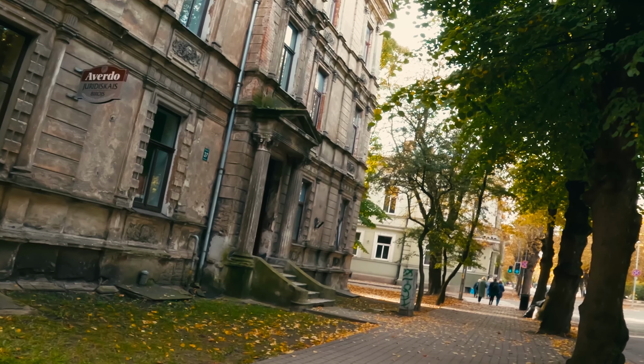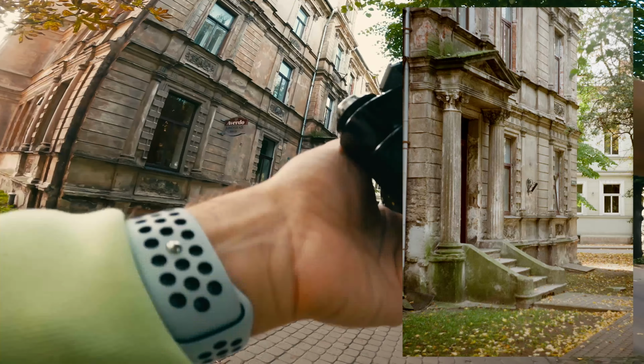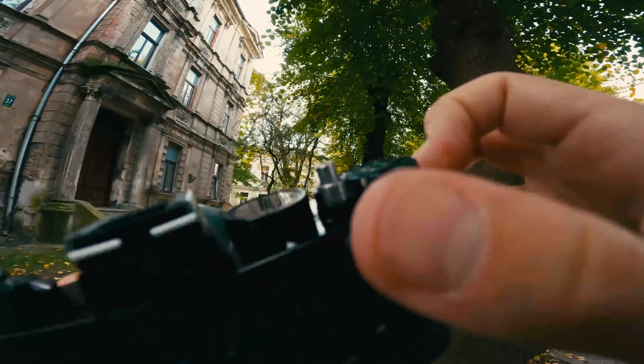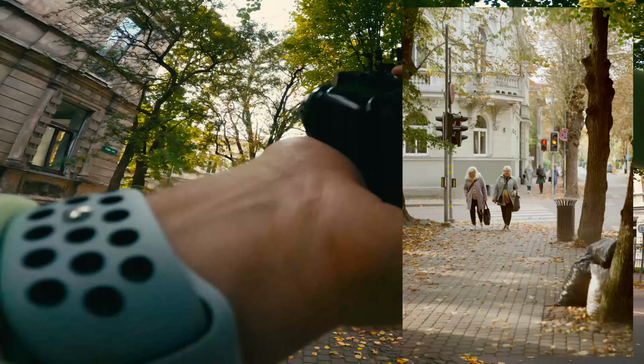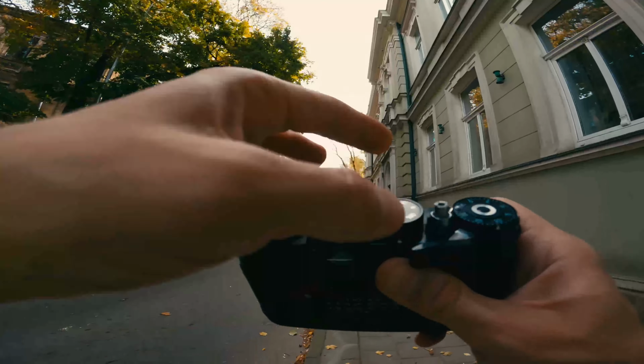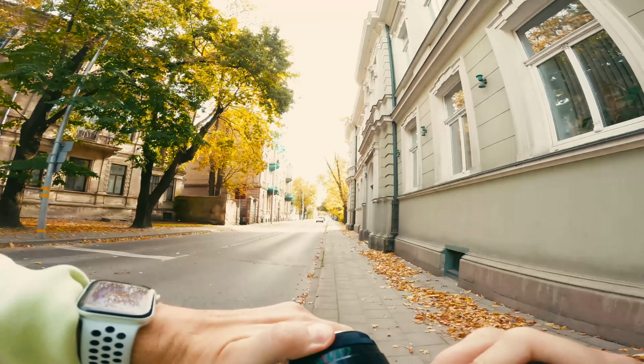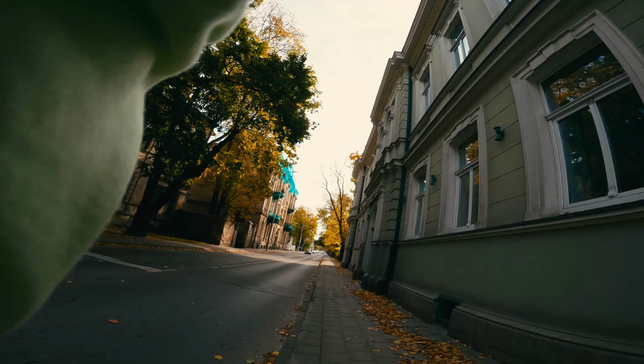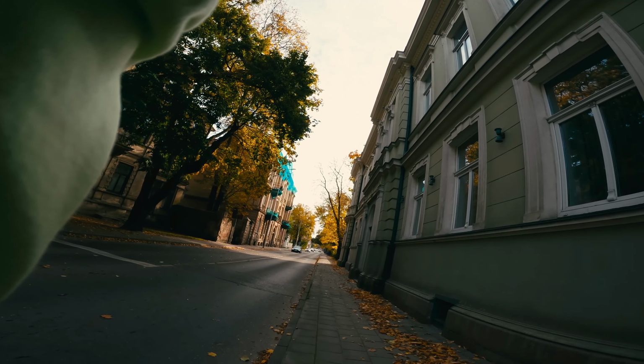Reframe it a bit and go. 250 and 4.0. Do I need these cars? I think yes.